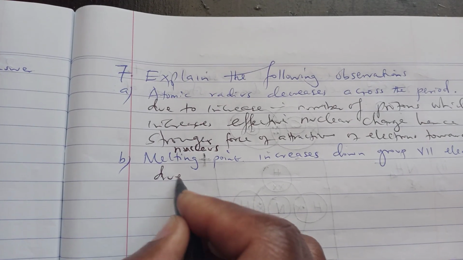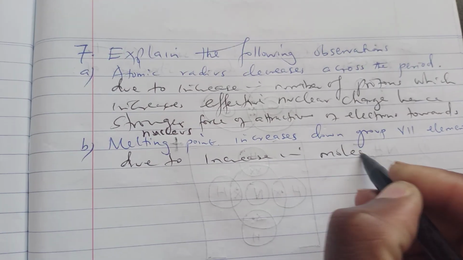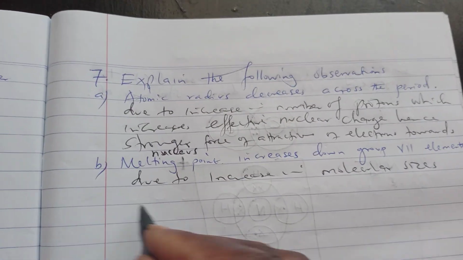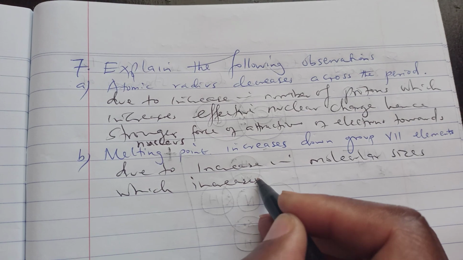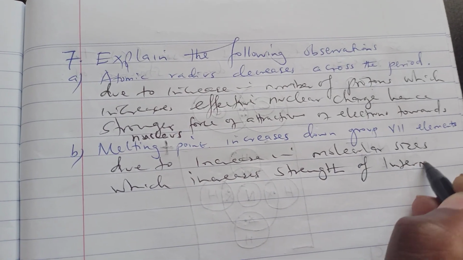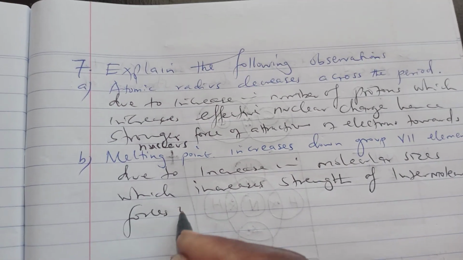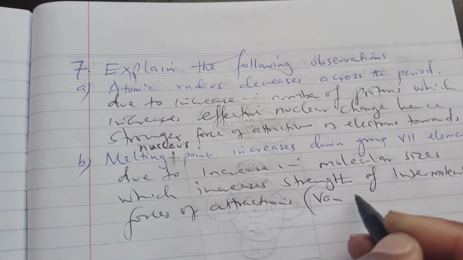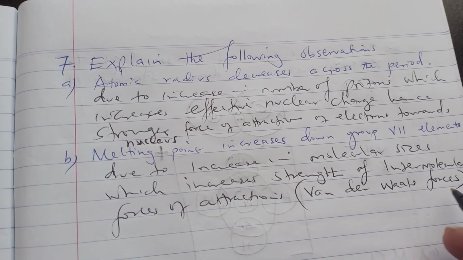So it is due to increase in molecular sizes, which increases strength of intermolecular forces of attraction, which we call them, they are called van der Waals forces.